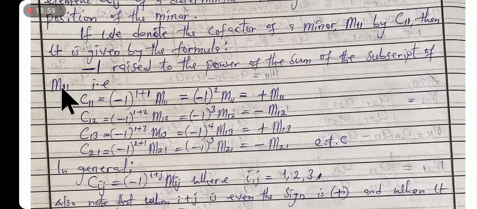The subscript here is 1, 1. If you add these two together and put it as the power of minus 1, the answer will tell us whether the sign is negative or positive.